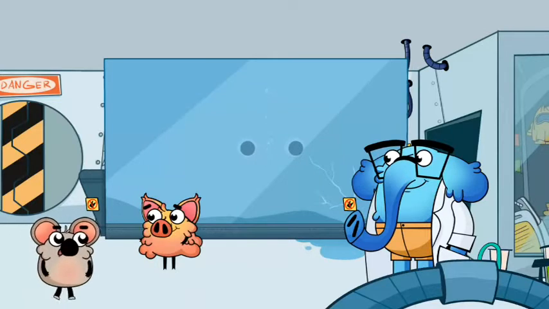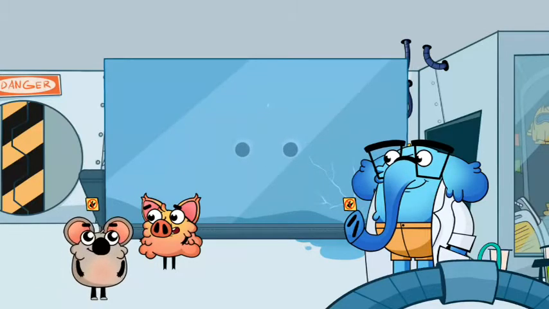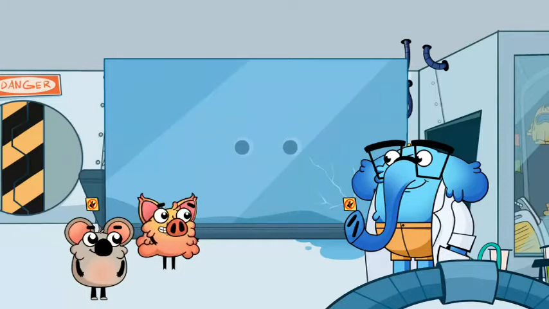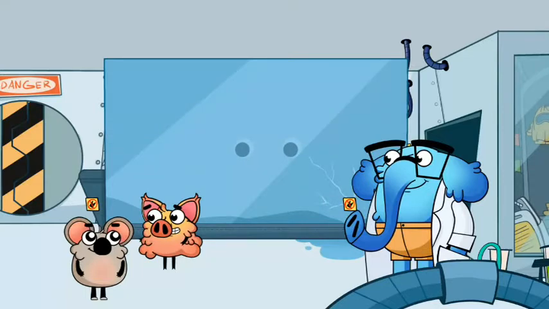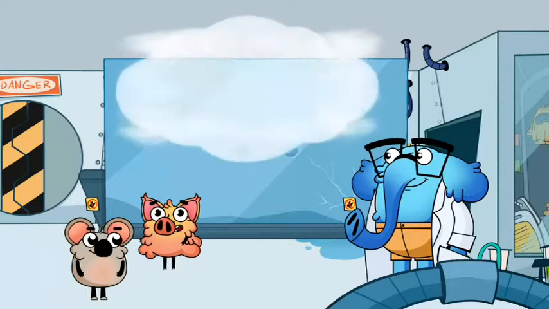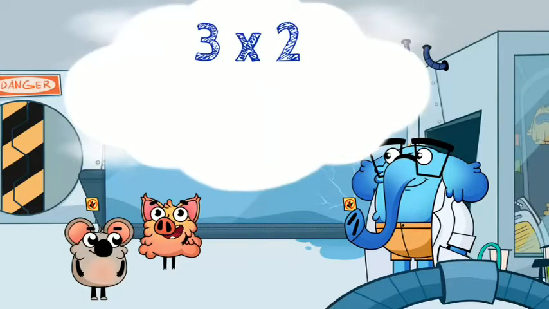Hey, what are you doing here? We're multiplying. What is multiplying? Can I explain, Professor? Sure, Piggy. Go on. Kelly, look. Multiplication is something you do with numbers, like addition or subtraction. It's represented by the X symbol. Let's say we want to multiply 3 by 2. We'll do multiplication using candy.